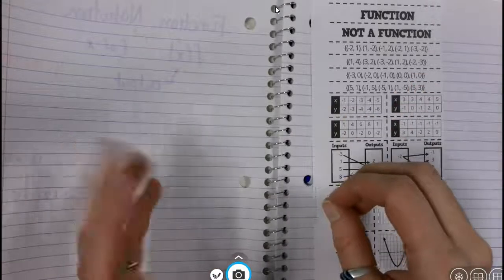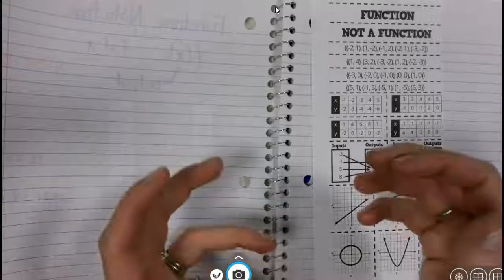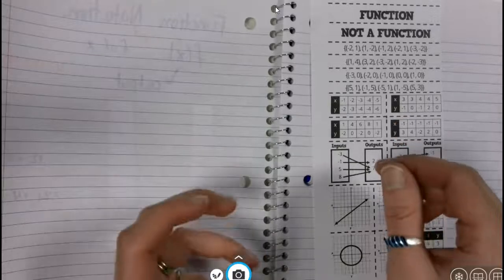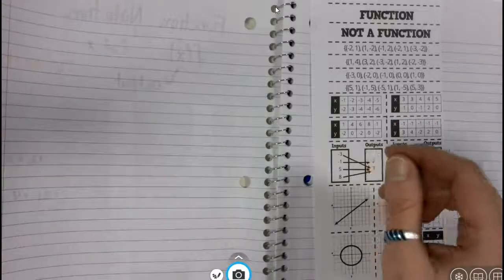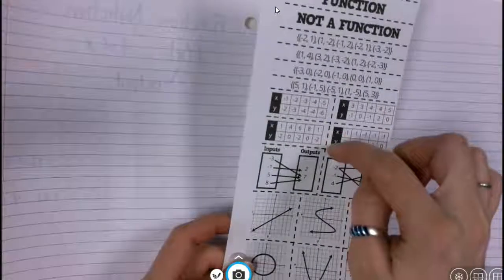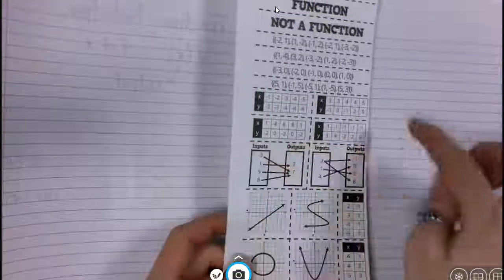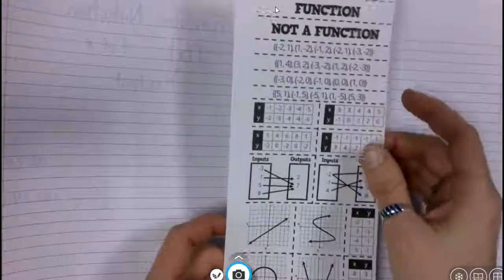Is it a function? Is it not a function? The other thing that you must do to get credit for this page of your notes is I want to see why it's a function or why it's not a function. So you can highlight, circle, use arrows, but you're going to be taking all of these little pieces once you cut out along the dotted lines and sorting them. Function or not a function, and then give me a justification.